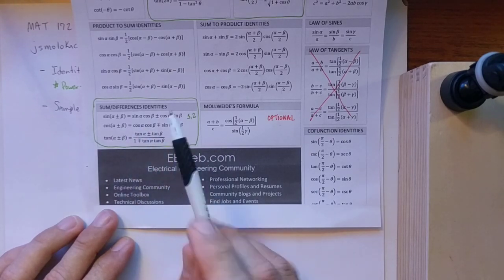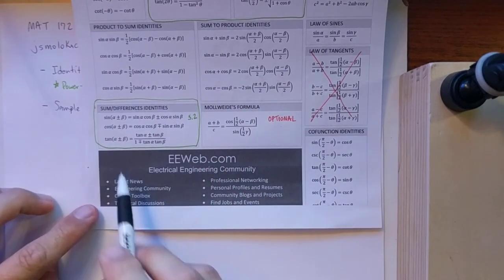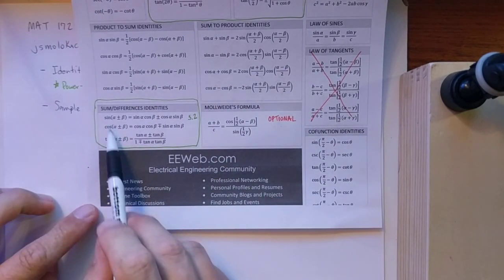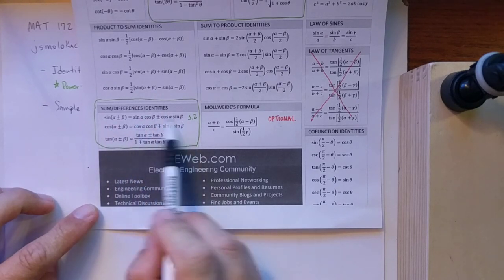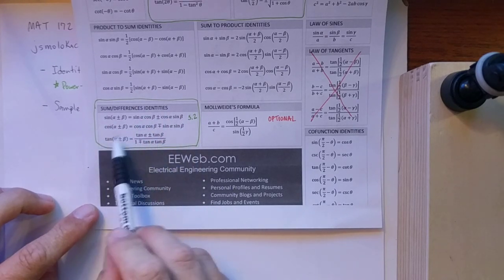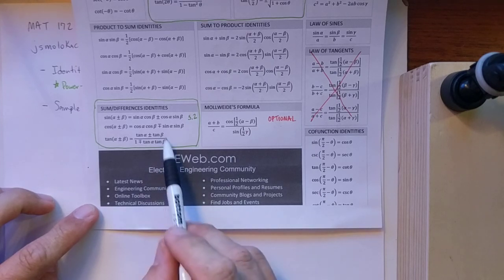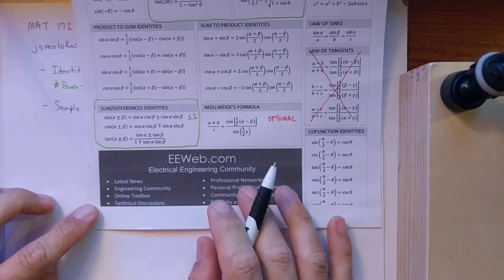But remember from last week that if you want tangent and you already know the sine and cosine, you could just divide those. So you could do this formula divided by this one, and it automatically gives you the answer to this. But there is a formula for that that makes things a little easier.